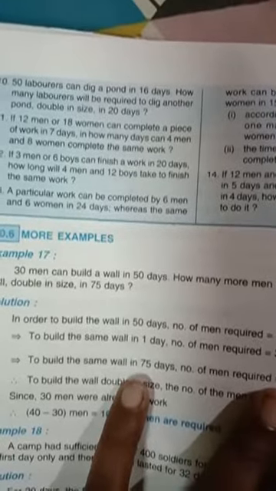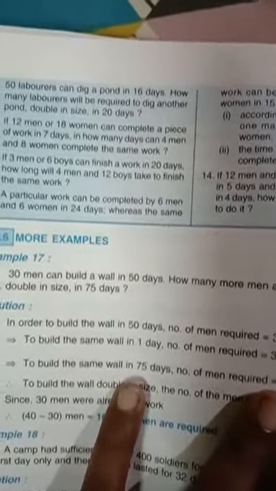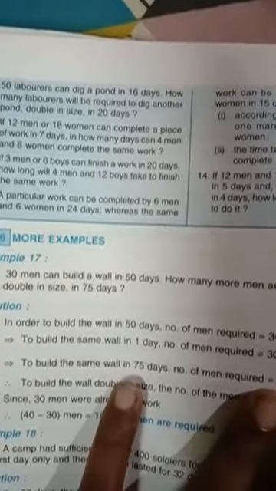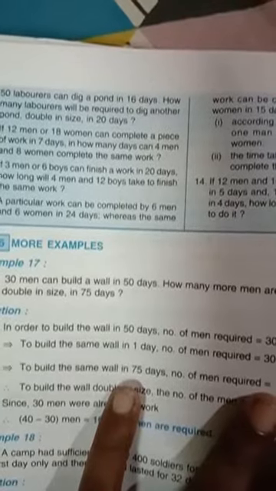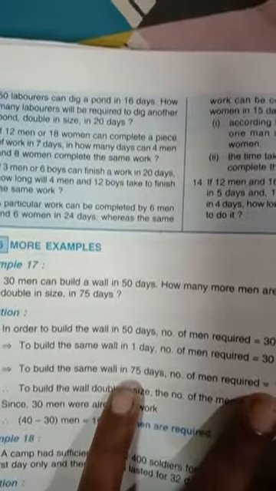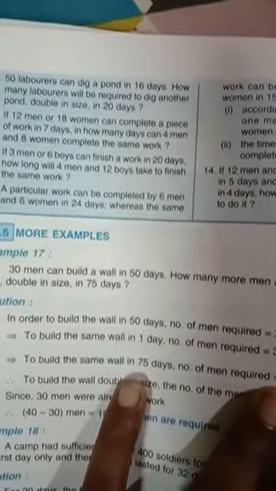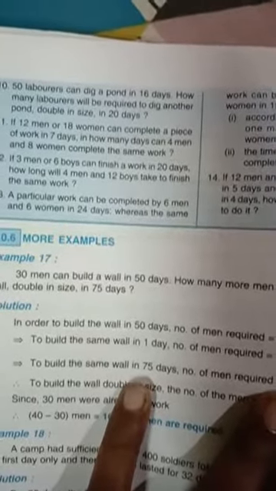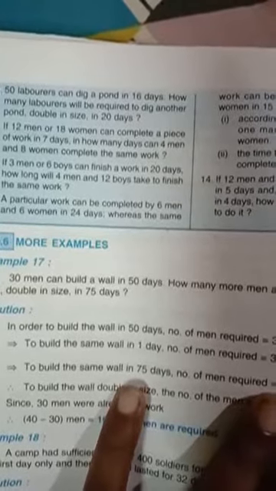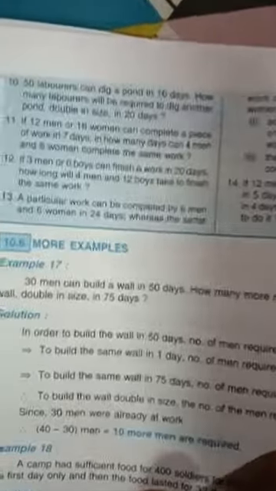It depends upon 3 main things: the number of laborers, the work, that means the hardness of the work, and the days. Here the pond is double the size, so work and days, 3 things, depend.